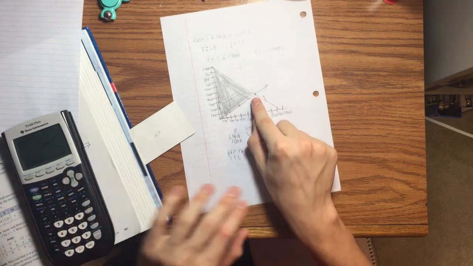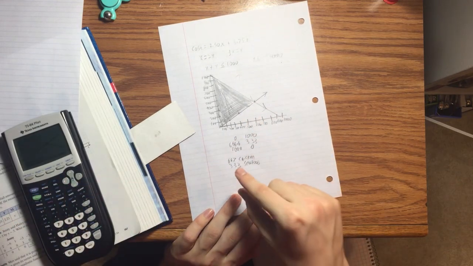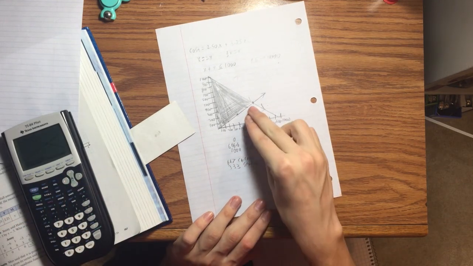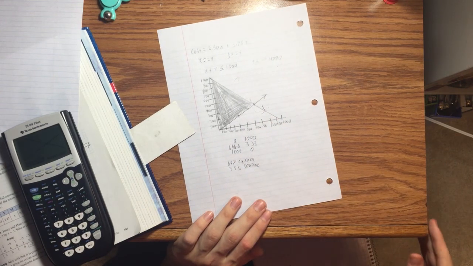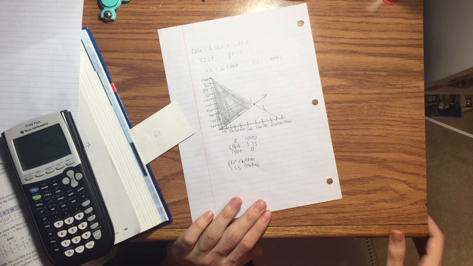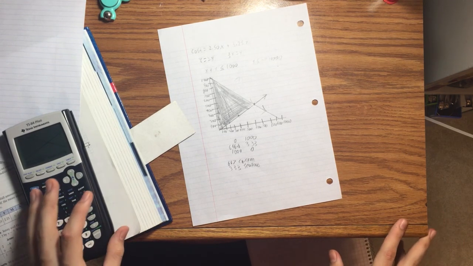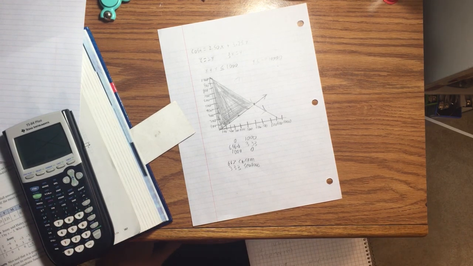And like I said, this point is almost always the right choice if you're going for maximum. So in this case, the correct answer would be, in order to maximize profit, you would have 667 chicken and 333 seafood, rounded.